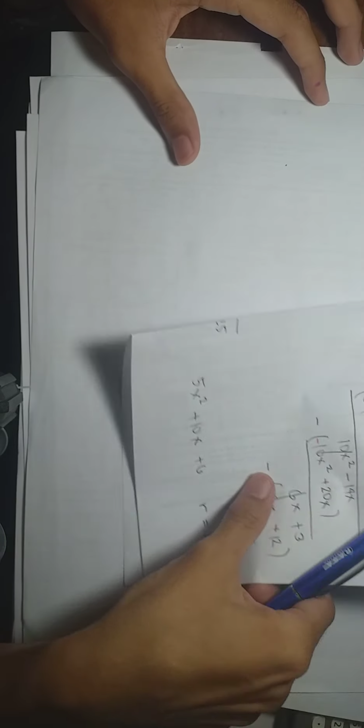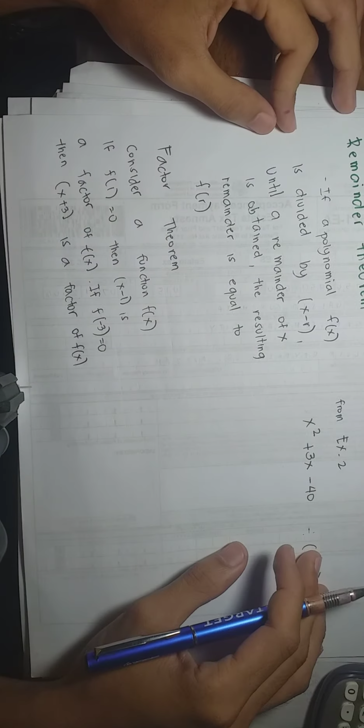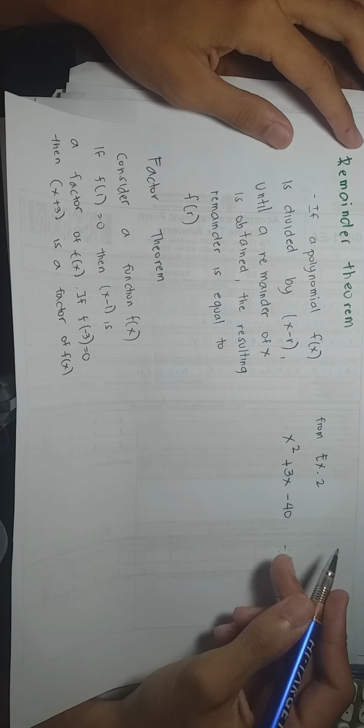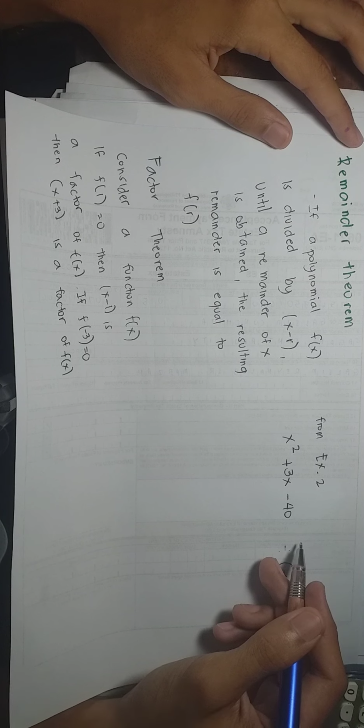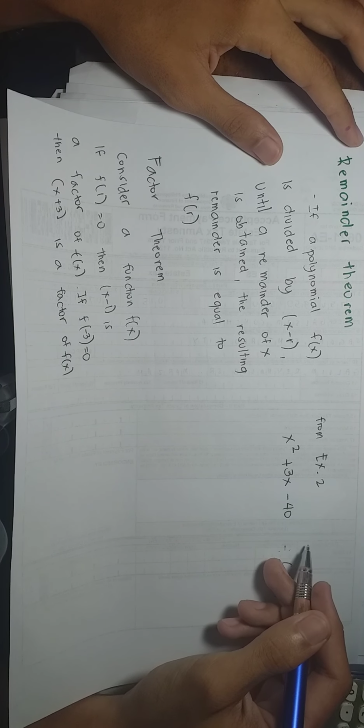But then again, medyo mahaba kasi yung polynomial division natin eh. Thus, we have a shortcut for that. We call that remainder theorem. So, sa remainder theorem, sabi niya dito, if a polynomial f of x is divided by x minus r, a remainder is obtained, the resulting remainder is equal to f of r.